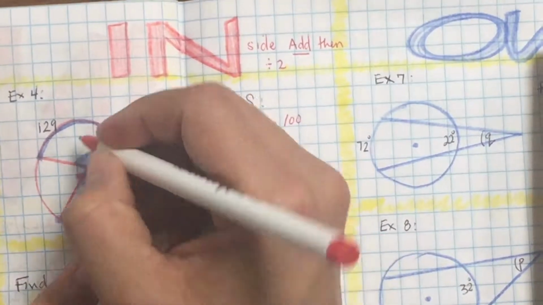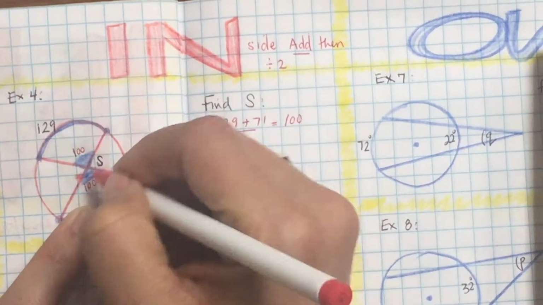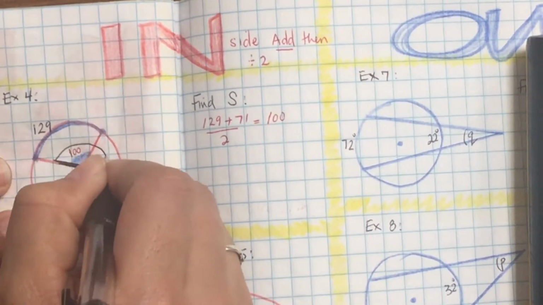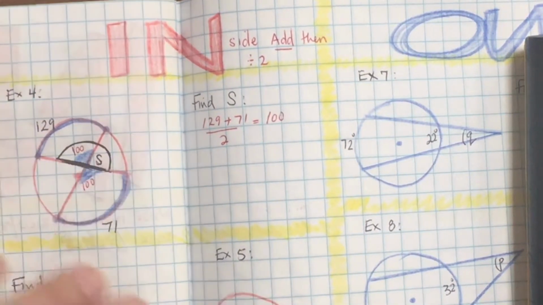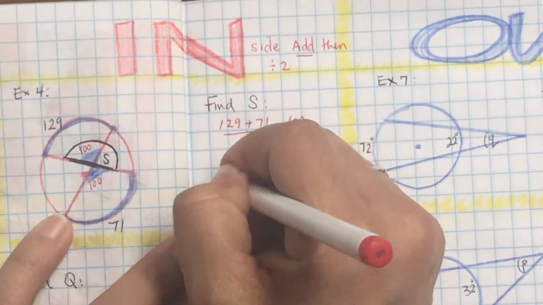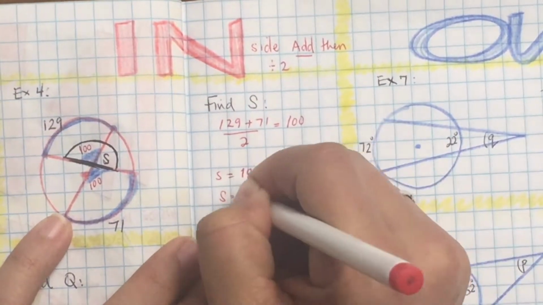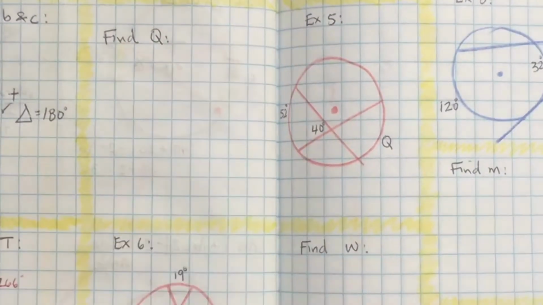So that's 100. So each one of these inscribed angles is 100. But now they want us to find S. Well, you see, S and 100 make what? 180 degrees. Why? Because it's a straight line. So how do I find S? I can subtract 100 from 180 degrees. So S is equal to 80.